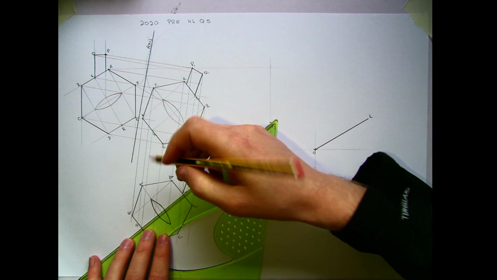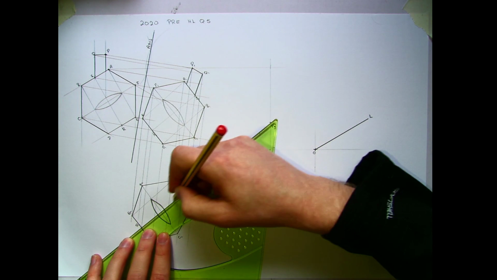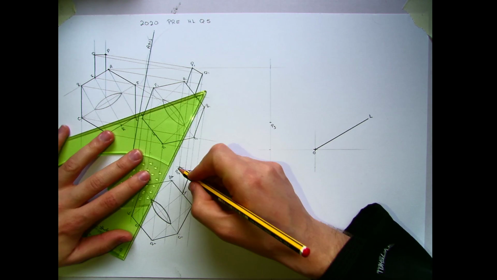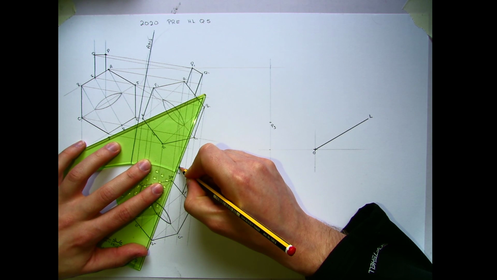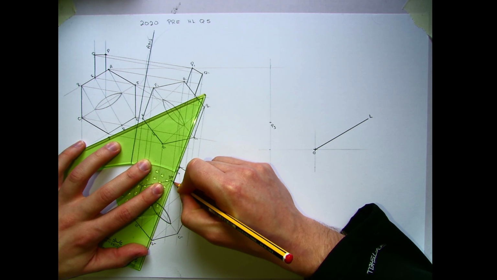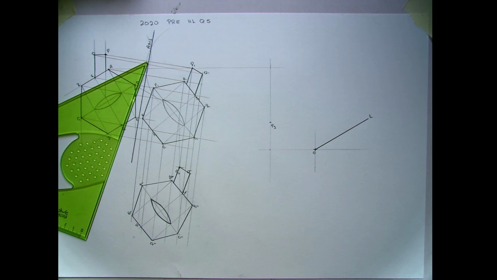And when S is joined to R, this point through P gives me the correct position for where it intersects up here. So that's my translation.